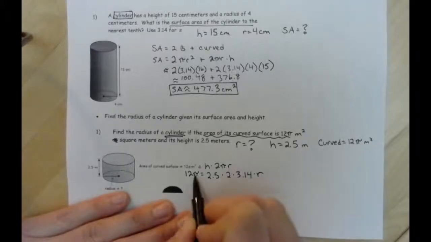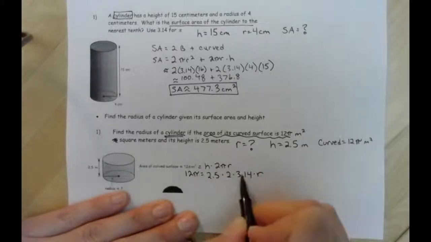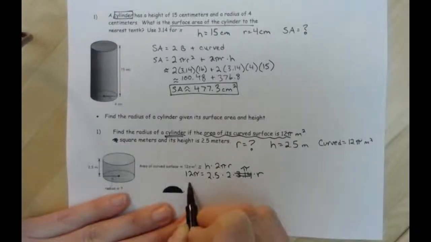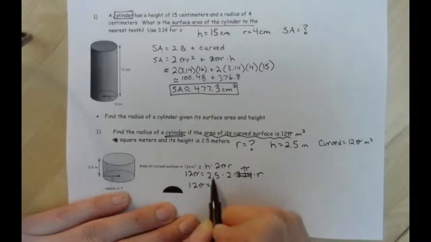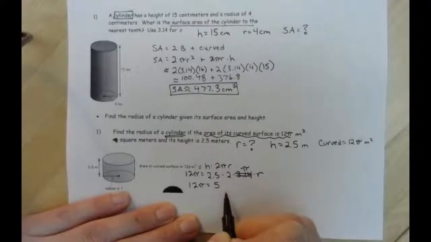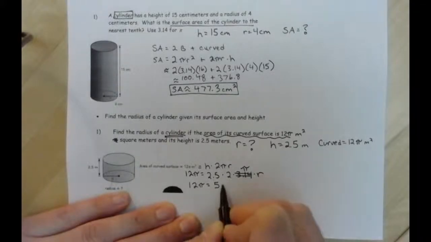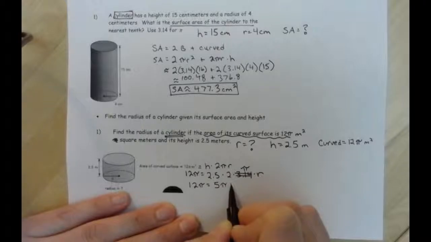Actually, in this case, since there's a pi here in this form, I'm just going to leave this as pi, and we'll see what we get. Let's simplify a little on the right. 2.5 times 2 is 5. And we have a pi, and we have r.